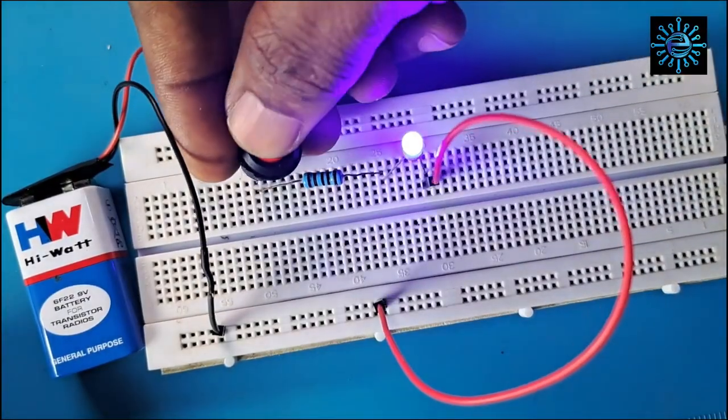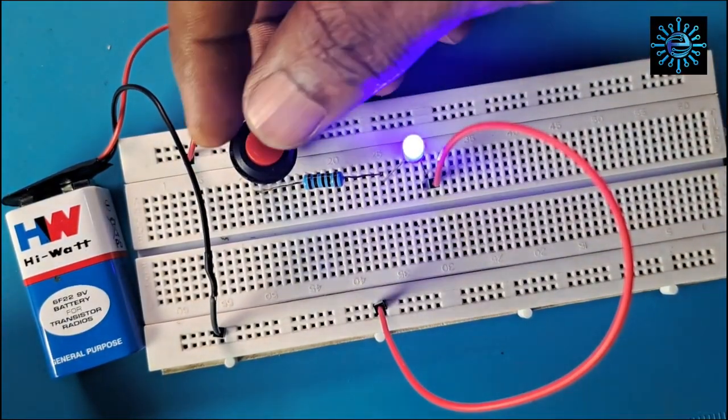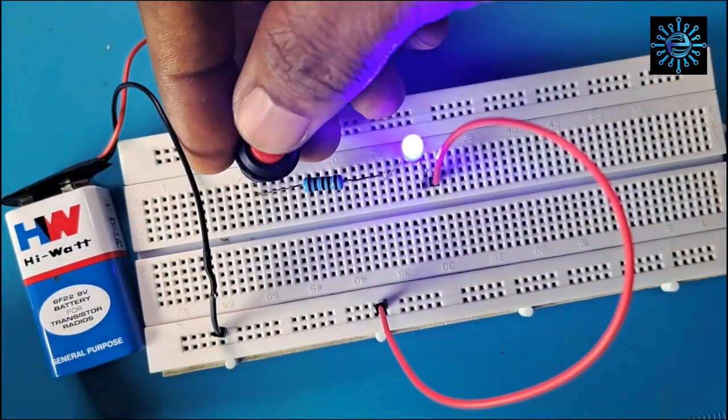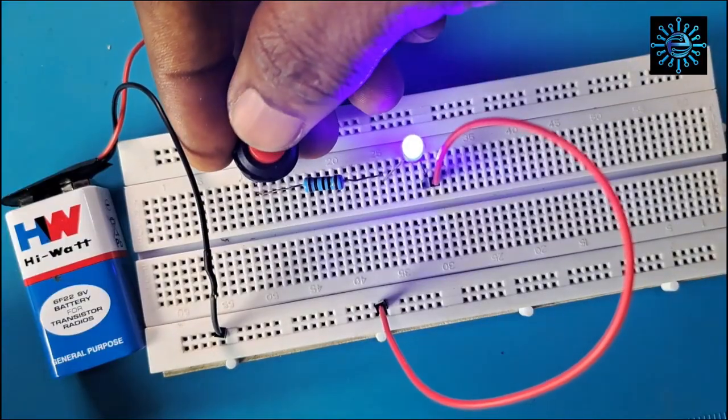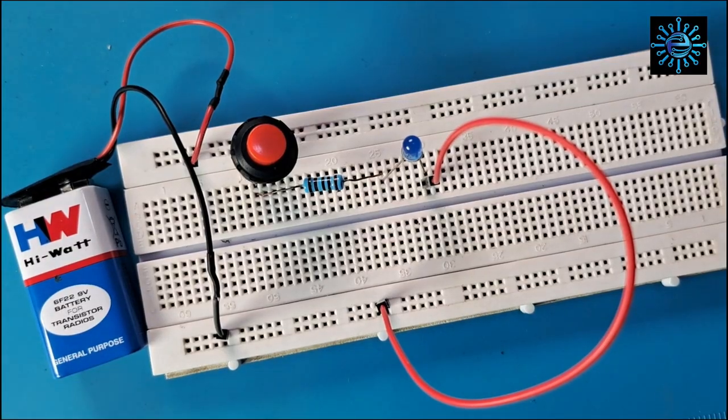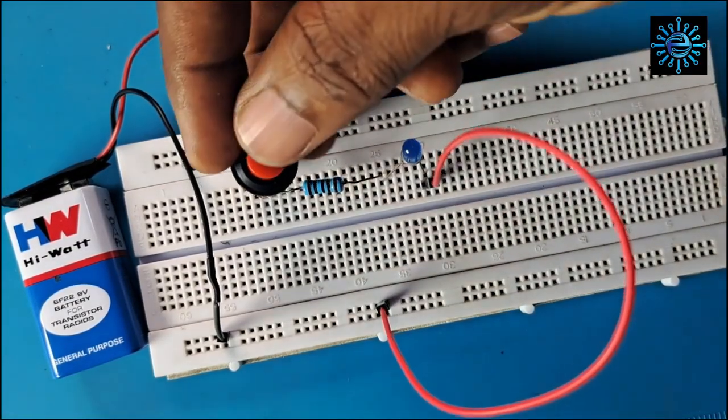If I do it again, it will come on, and if I push it again, it will go off. Again, on, off, on, off. We can repeat this again and again, and the circuit will continue to work as expected.